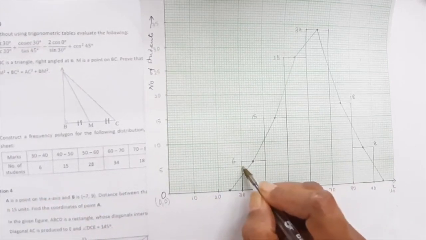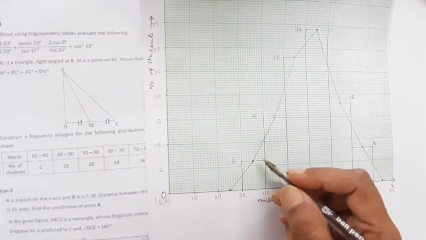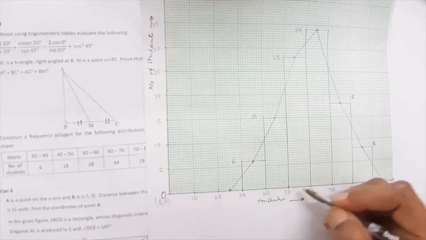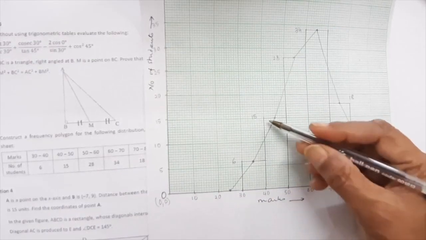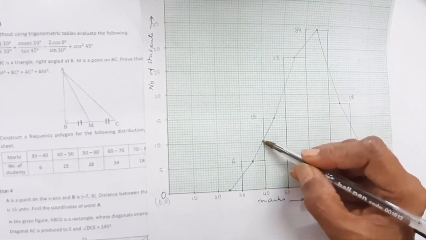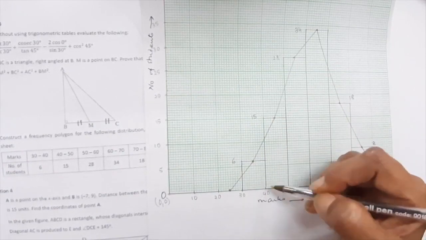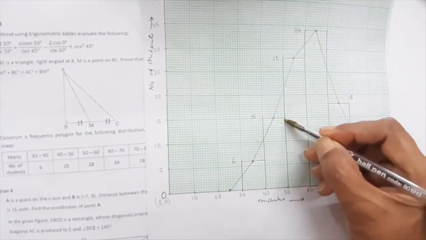So from here to here, this is 5, and then 2 divisions, so that is 6. Now between 40 and 50, it is 15 students. So we come up to, this is your 10, this is your 15, and this is how we make the rectangles. All right, we come up to here.